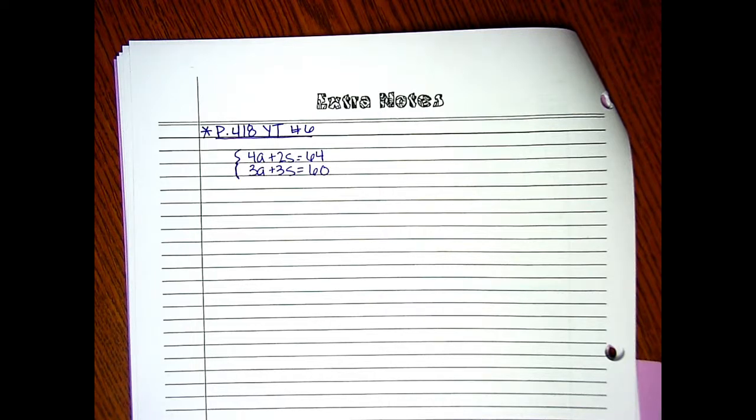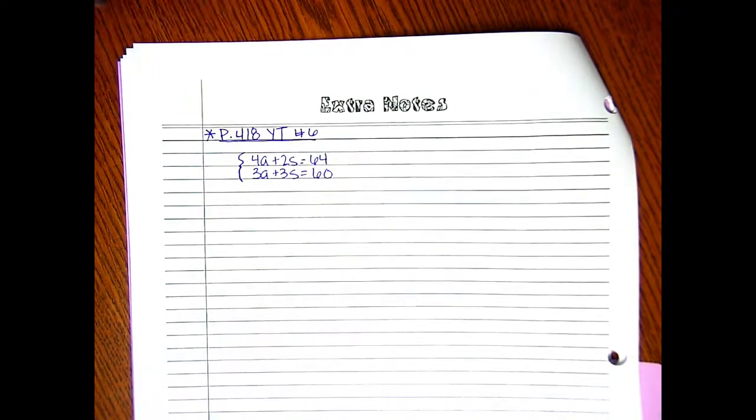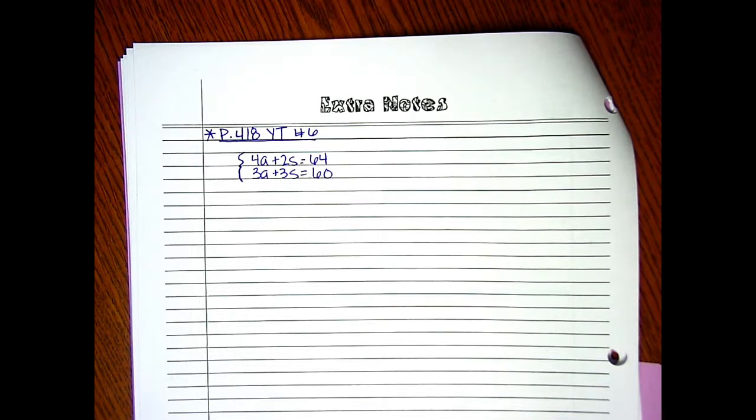So what we need to do here is obviously solve the system. My a's are both positive and so are my s's. So on one of these equations, I'm going to have to multiply by a negative and the other by a positive. Again, it does not matter which one you do.